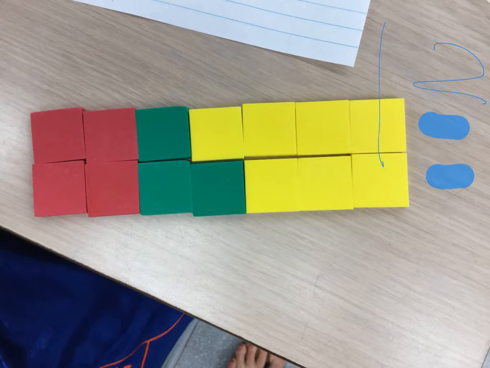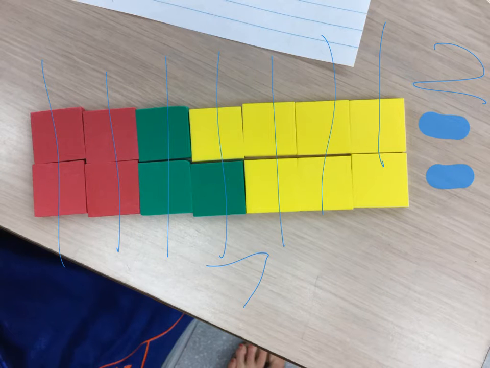How many columns? I made it hard. Orlando. 7. How many are there all together? There are 2 rows and 7 columns. Dominic, how many? 7 rows, but there's 2 of them.